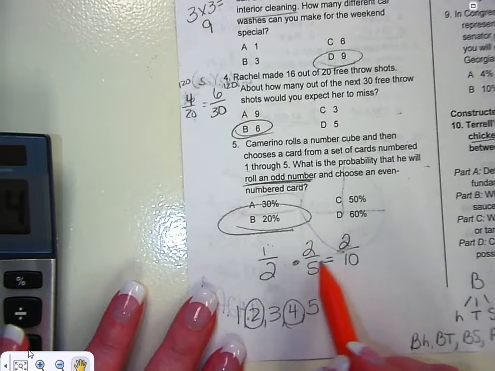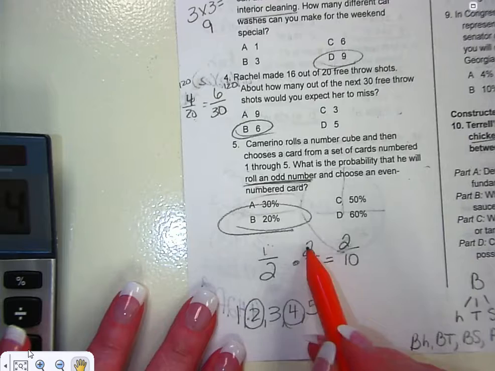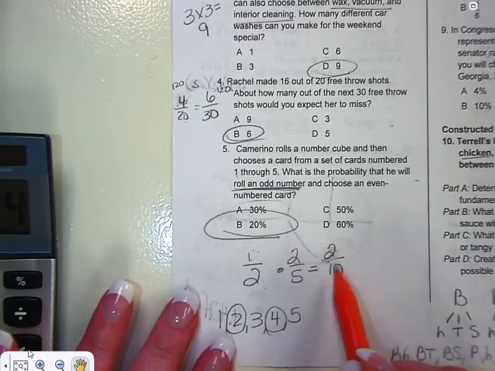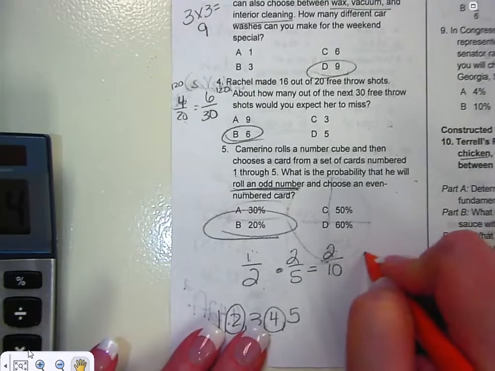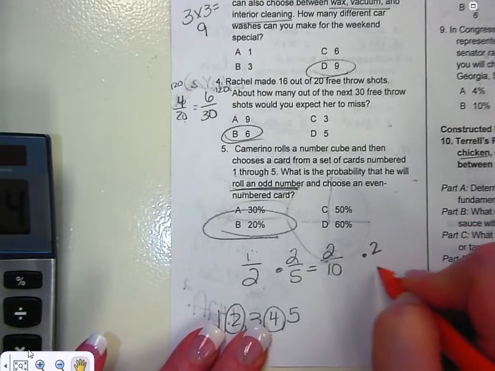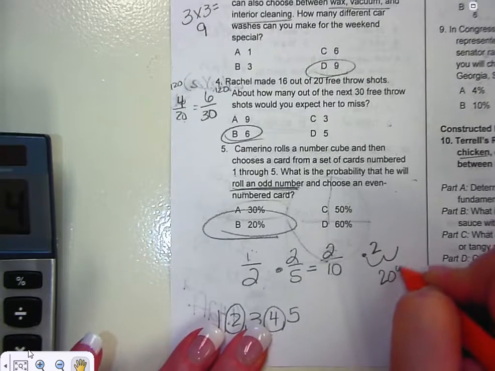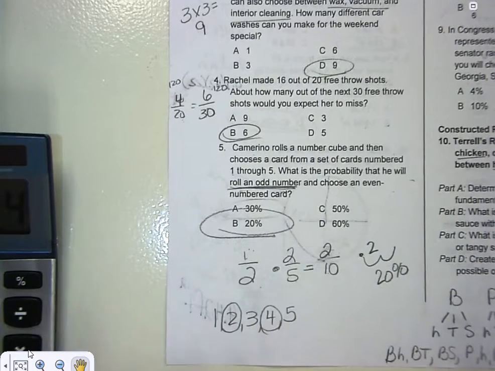And remember, you need to multiply. 1 times 2 is 2. 2 times 5 is 10. 2/10 is 2 in the 10th place. Move that 2 places, and that becomes 20%. Your answer is B, 20%.